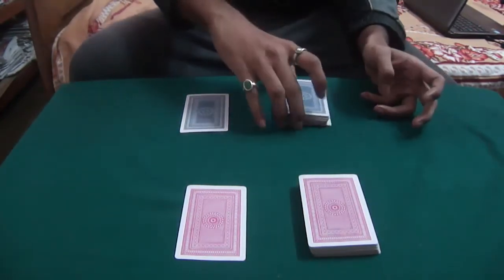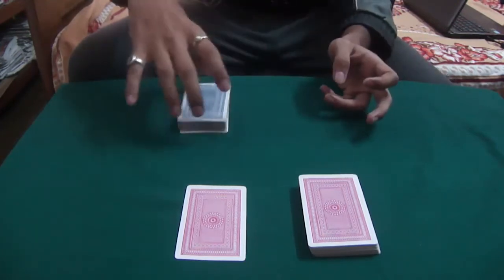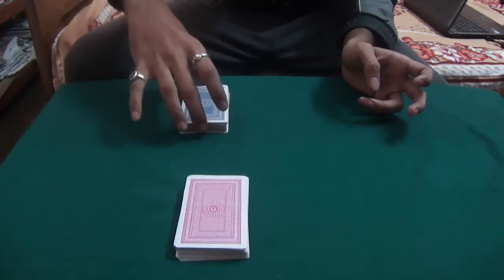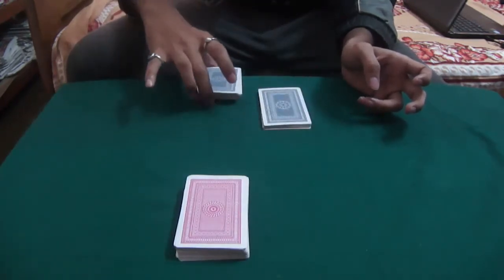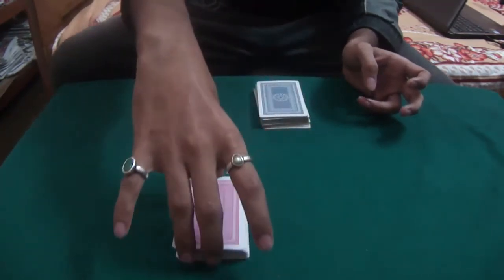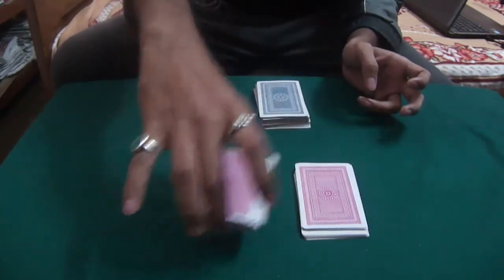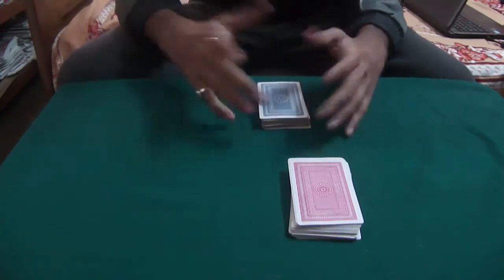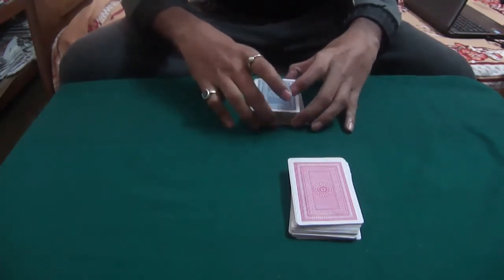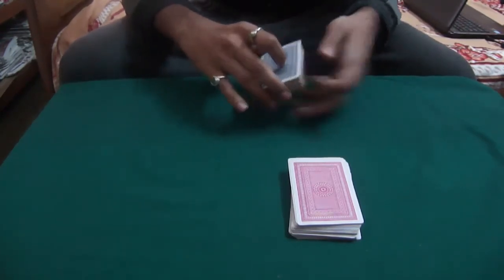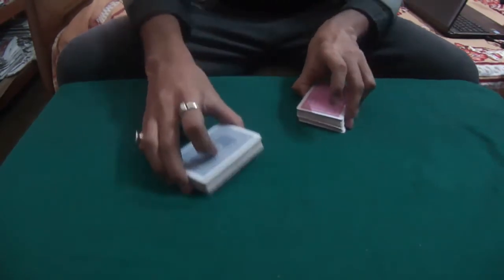I now place my deck on top. They also place their deck on top. I cut my deck, losing the card in the center. They cut their deck, losing the card in the center. Okay? So now I again ask them for their deck, and again we switch decks so that nothing is funny.